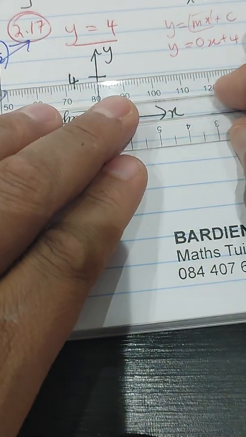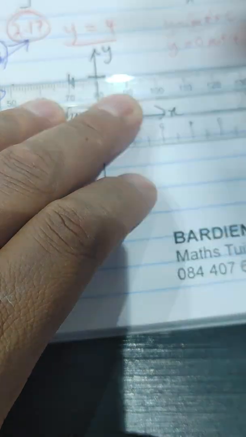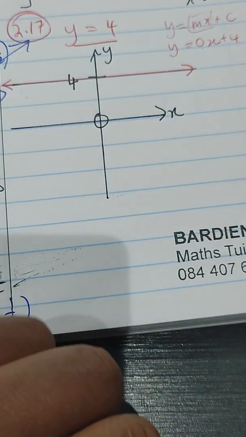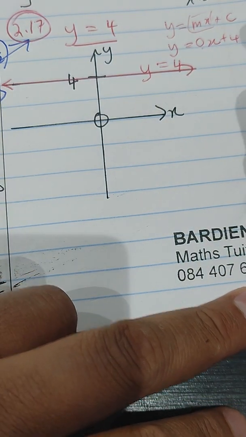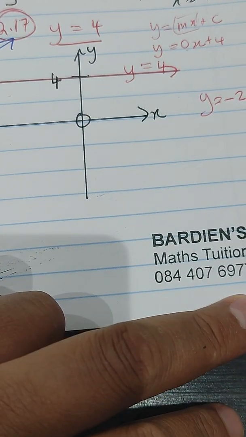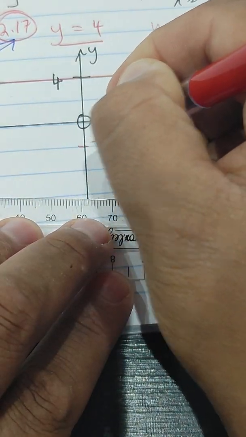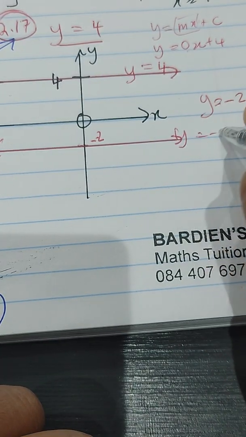So if we must draw this graph with a gradient of 0, it always has a constant y value of 4. Okay, so let's draw this in red. So that is y is equal to 4. What if we had to draw y is equal to negative 2? It's simple. If negative 2 is here on your y, then it will look like that. You see that? y is equal to negative 2.